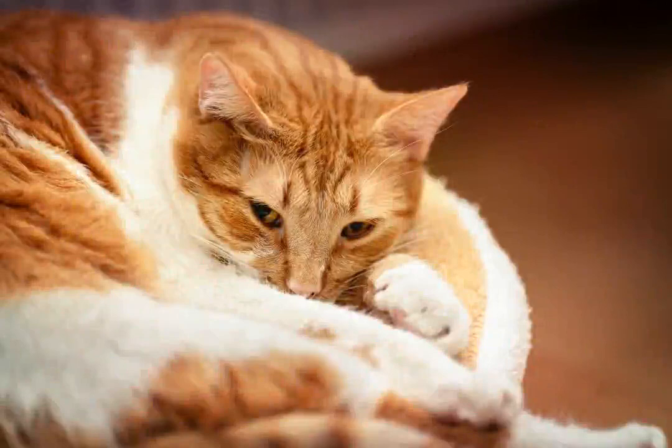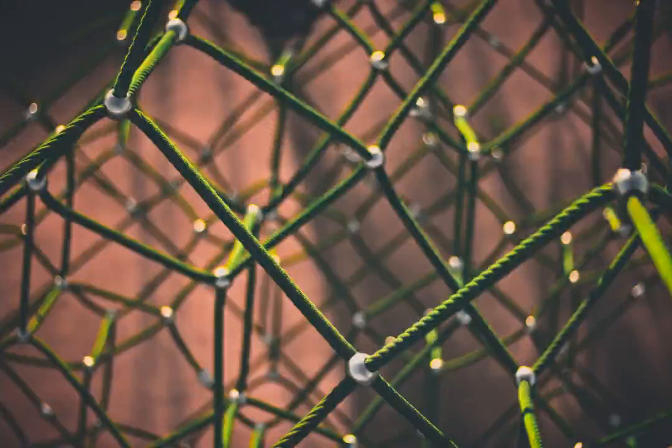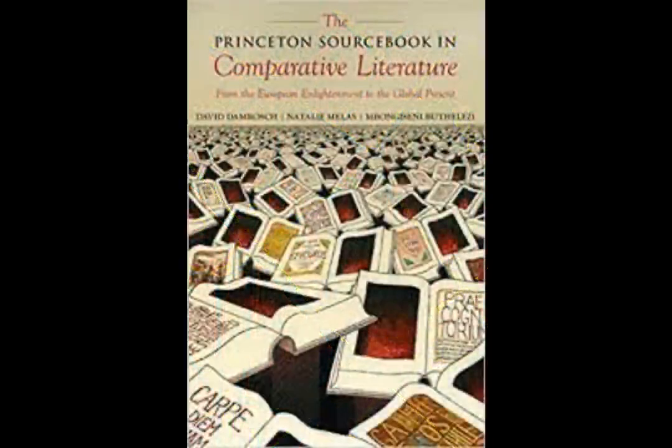And when you apply some system, you can say when you do this job systematically, then it becomes the discipline of comparative literature that we are going to study in this course.